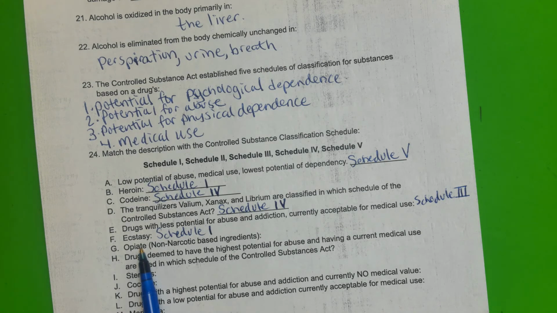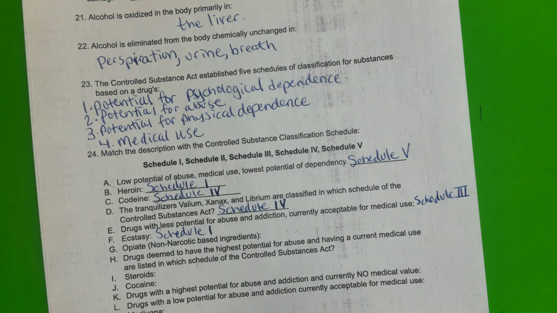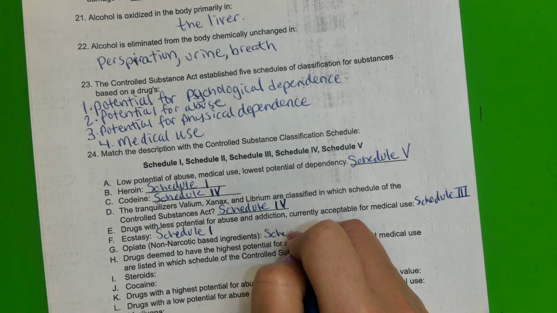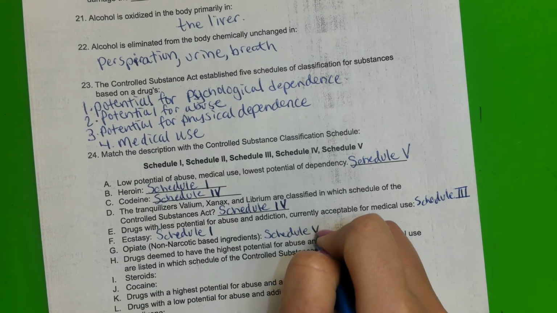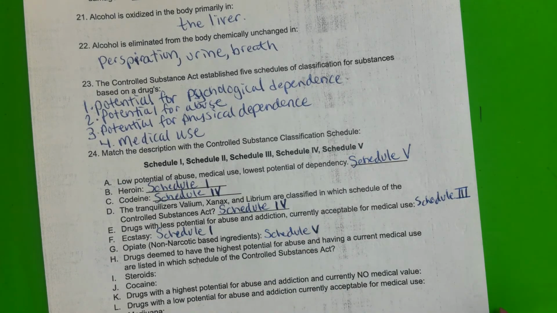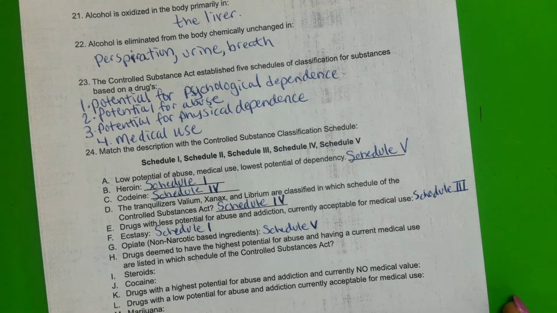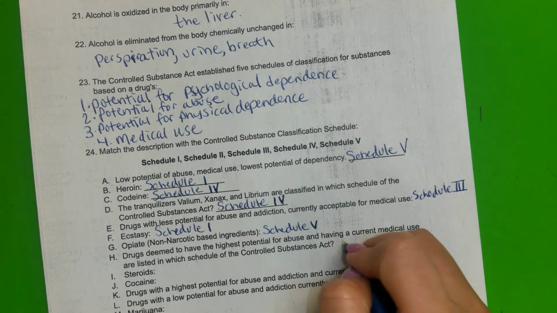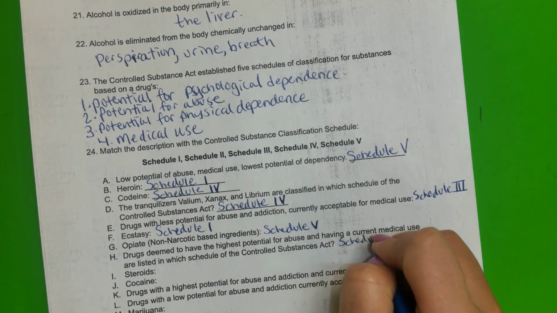Opiates basically have low potential of abuse, it is medical use, lowest potential of dependency. So that would be Schedule 5. Drugs deemed to have the highest potential for abuse and have a current medical use are listed in which schedule of the controlled substances? That will be Schedule 2.